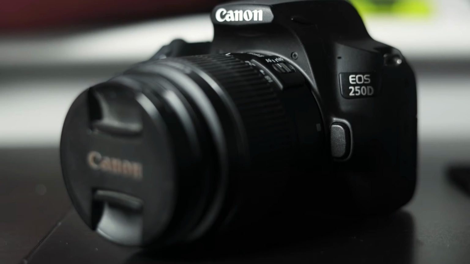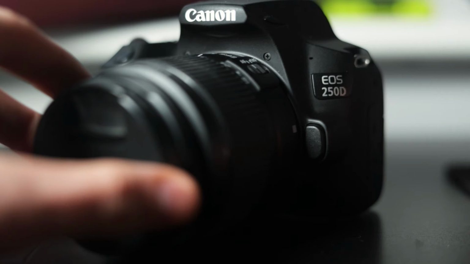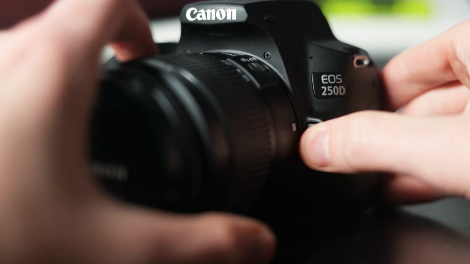If we look at the front of the camera, then there is only one button. This button simply allows you to remove and change lenses. All you need to do is press it and twist off your lens.